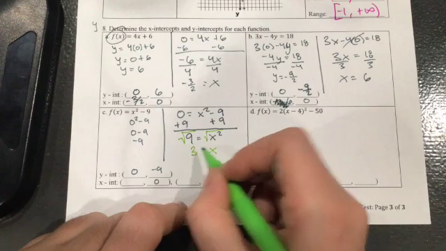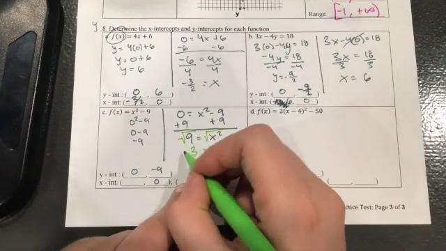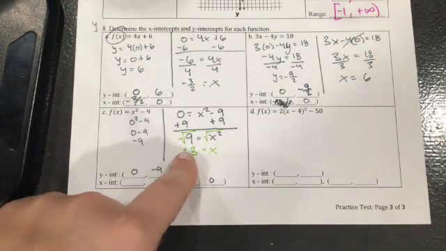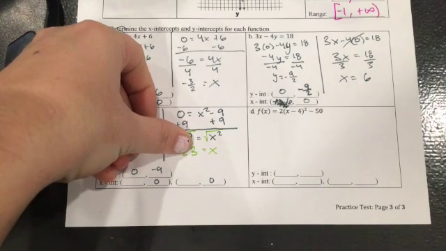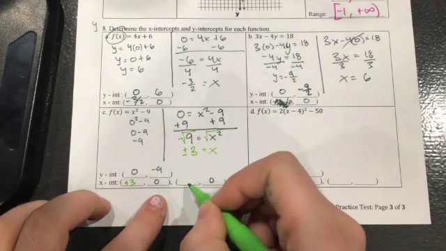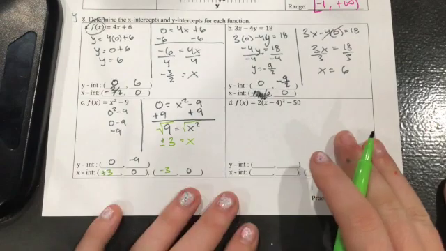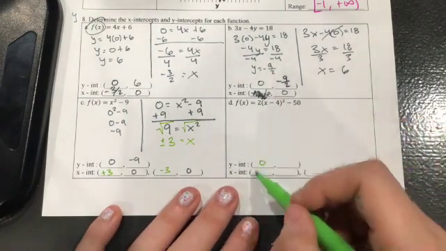Hopefully you're thinking 3, but not just 3 gives you 9, positive and negative 3 do. Because if you think about it, 3 times 3 is 9, but negative 3 times negative 3 is also 9. So we have to include both of those. All right, let's do the next one.